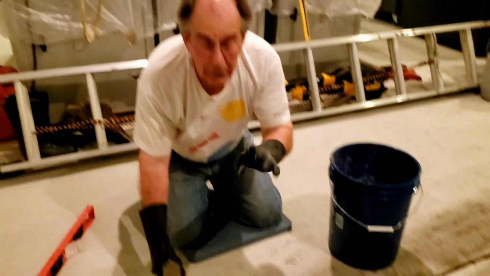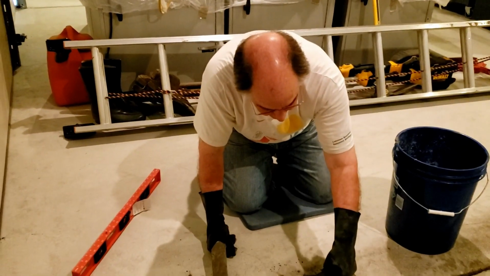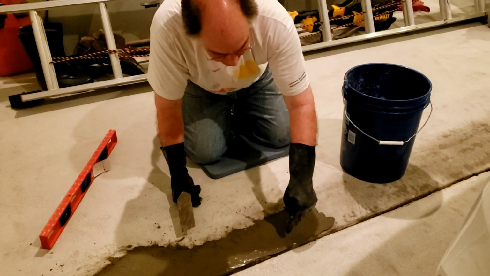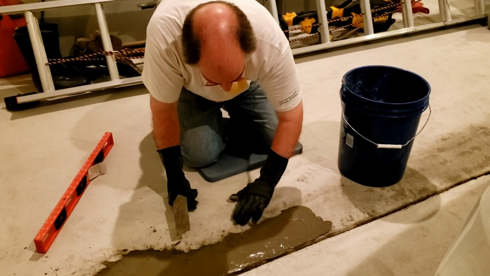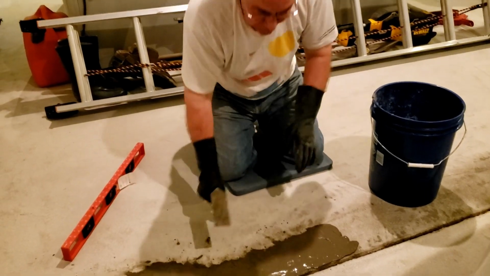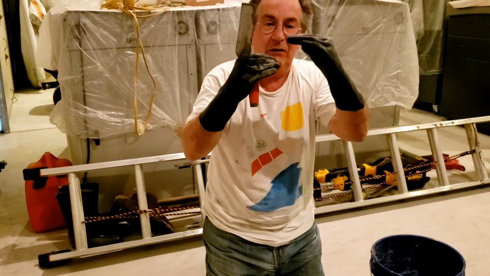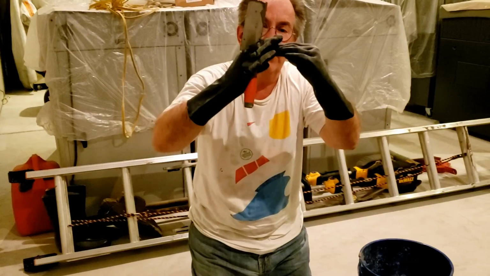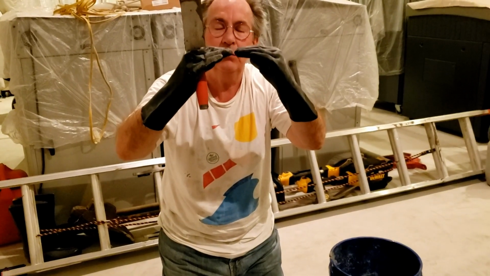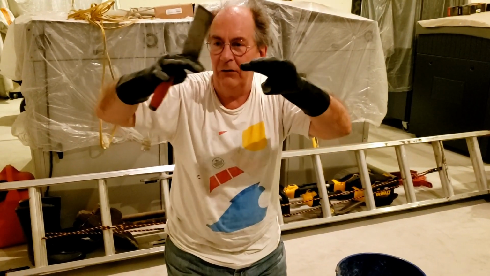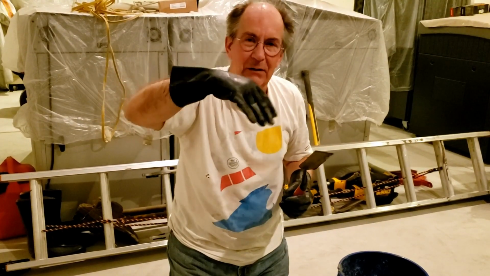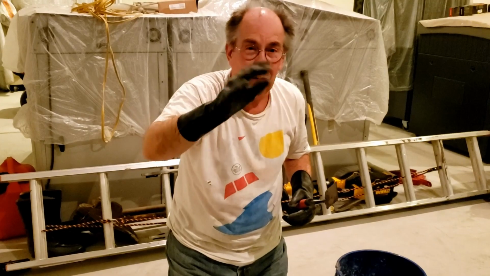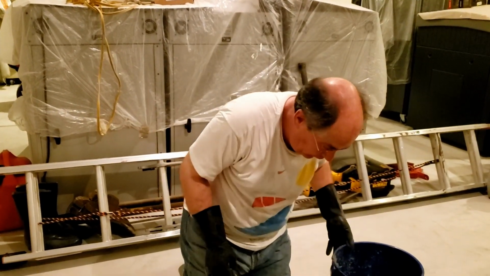What's really good is here and here matches. It's just about on the same level, and then this tapers back gradually, so there won't be an abrupt step when the floor tile gets laid down. It'll be a smoother transition, and even if it's not level beyond that point, it should be okay because the vinyl flooring is flexible. It's gonna find its home.